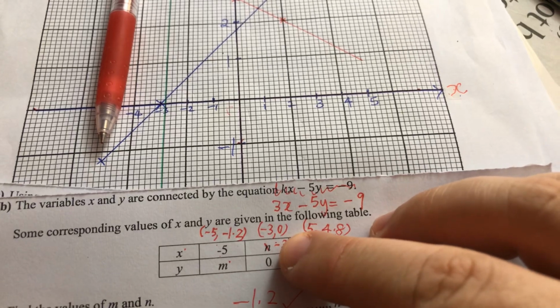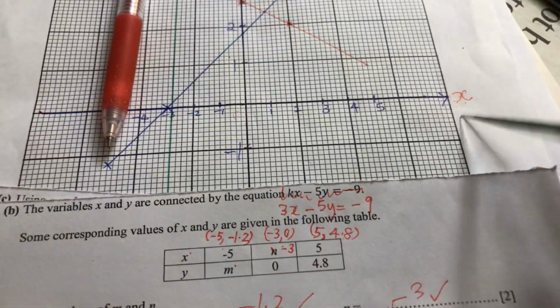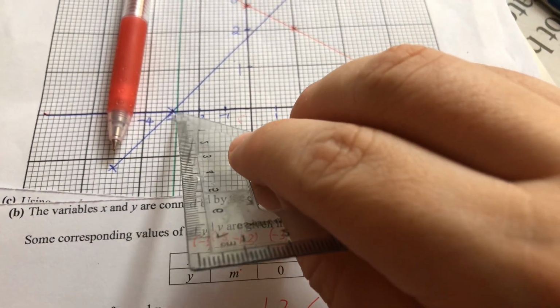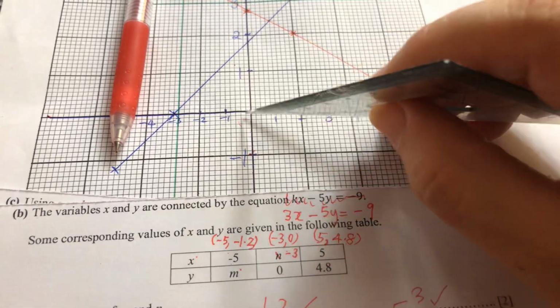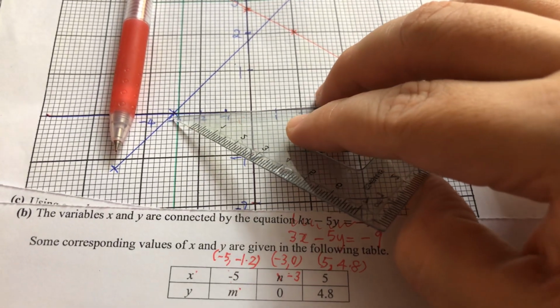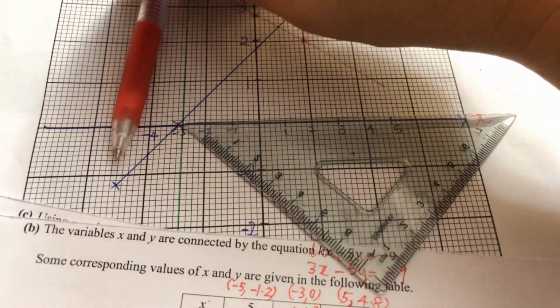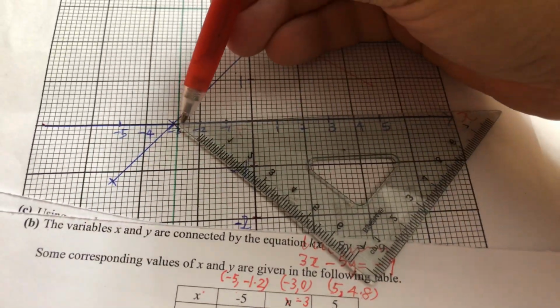Now let's look at the second point. -3, 0. -3 is your x value. So where is -3? Oh, it's here. Okay, -3 here. And your y value is 0. Oh, that means it's just nice here. X equal -3 is here, right? So this is where you need to mark the cross.